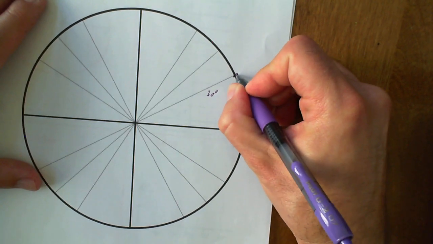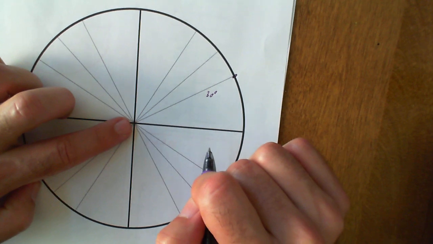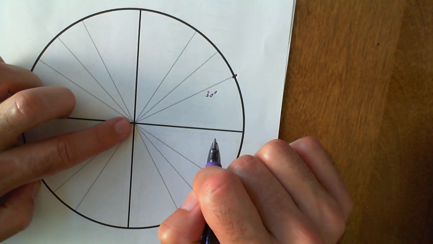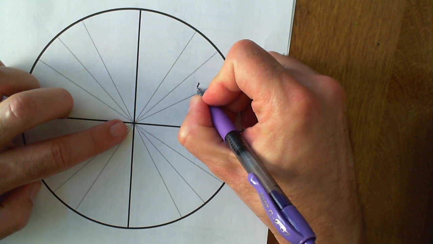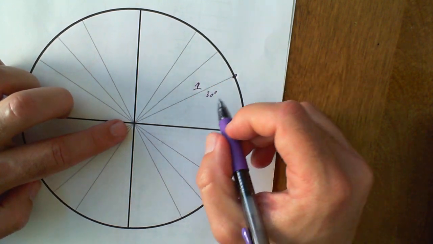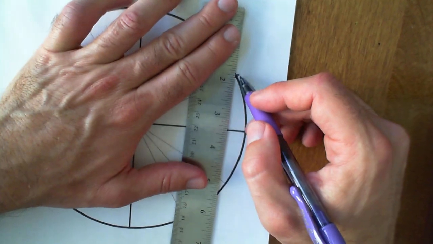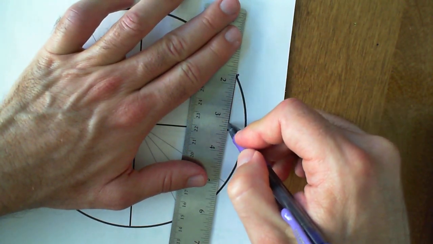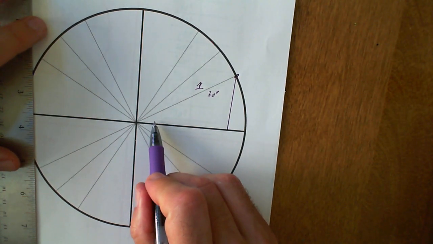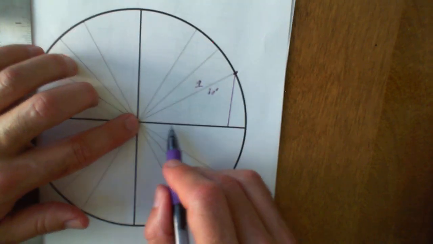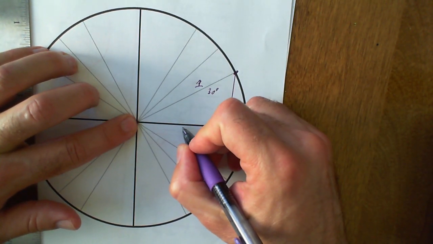Now, our point on the circle is 1. Do you remember what the radius of the circle is? What is the radius of this circle? Yes, the radius of the circle is equal to 1. So, to figure out the cosine, remember, my angle is right here, 30. Cosine is adjacent over hypotenuse. So my cosine is going to be here.